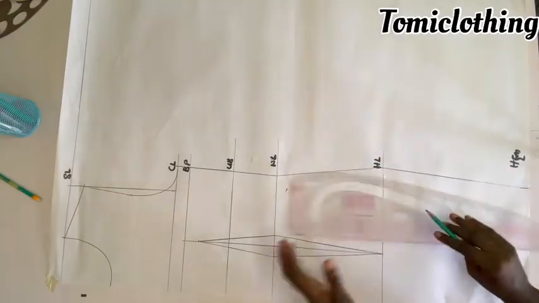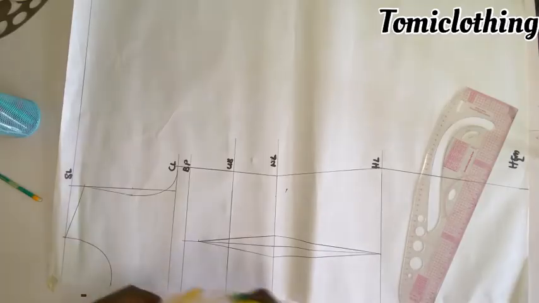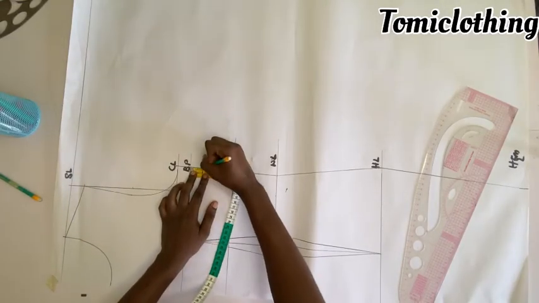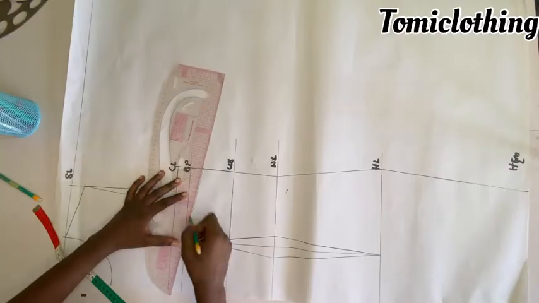So the next thing now we're going to do is the difference between the front and back waistline is 1 inch. So I'm going to take the bust dart here. So I'm going to go ahead and connect the lines, just as you can see.